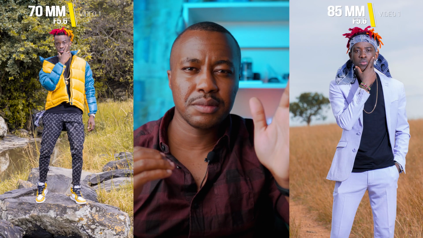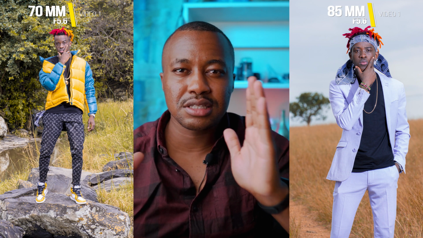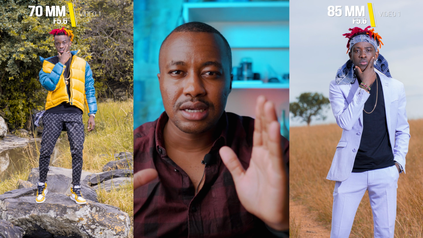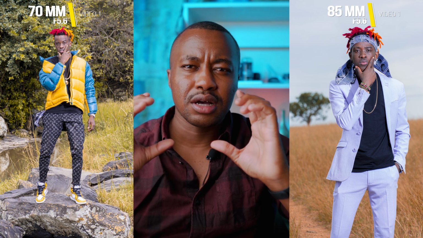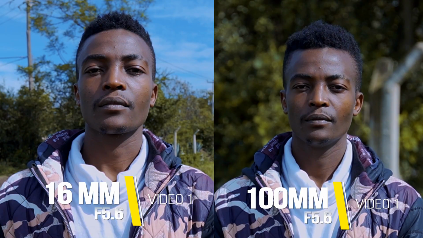The sweet spot, according to me, from my experience, lies between 70mm and 85mm. This sweet spot tends to look a little bit more realistic, and it kind of imitates what the eyes actually see in real life. The focal length also affects how blurred your background is.